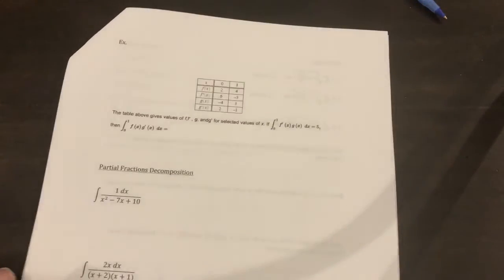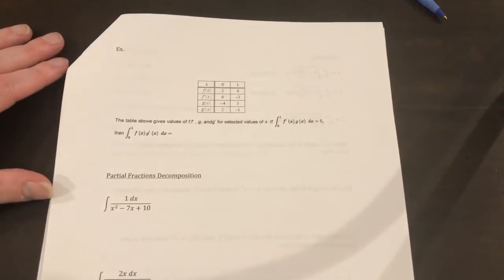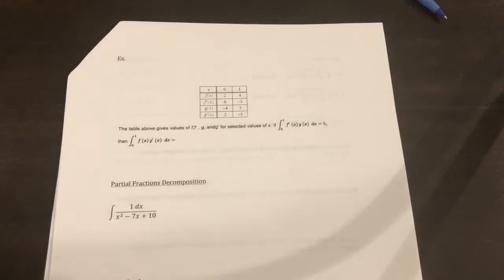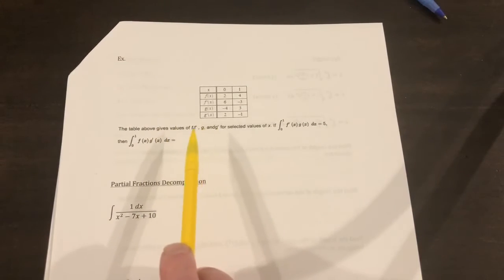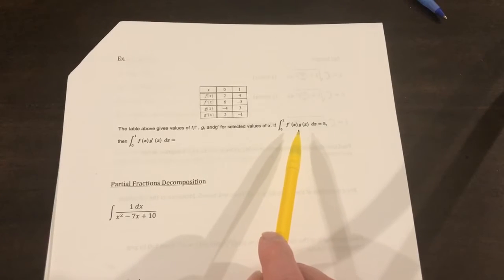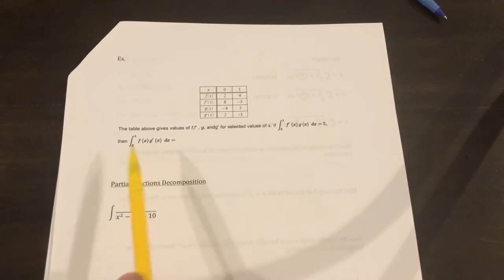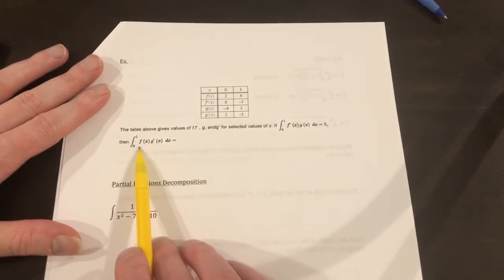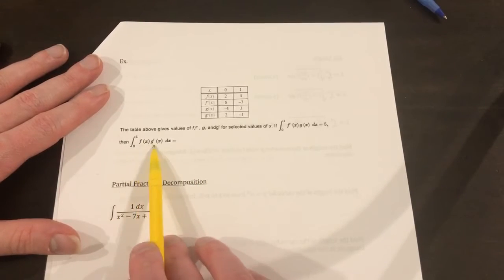Okay, we got one more table question over this. It says the table values are given for f, f prime, g, and g prime. And I want to evaluate integration by parts, pretty much, because you got something f of x times g prime of x.